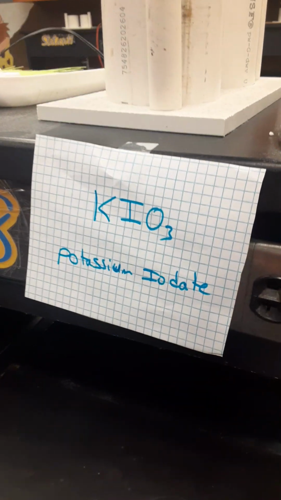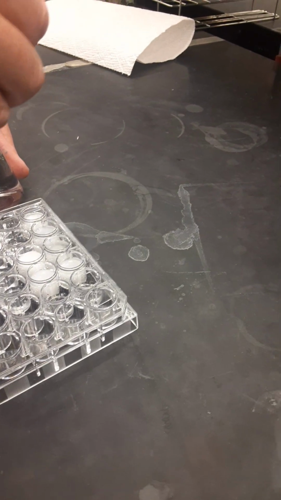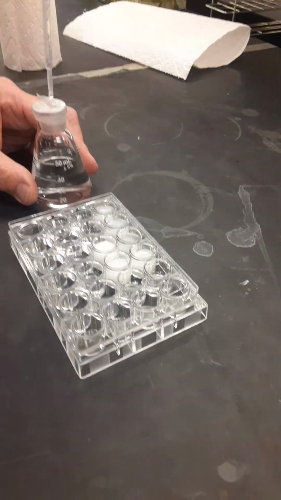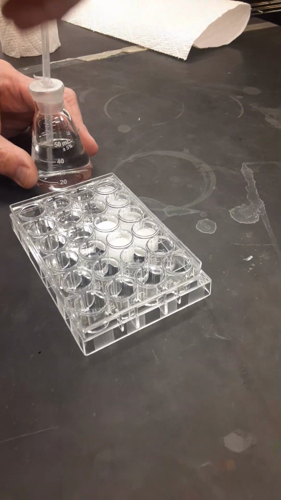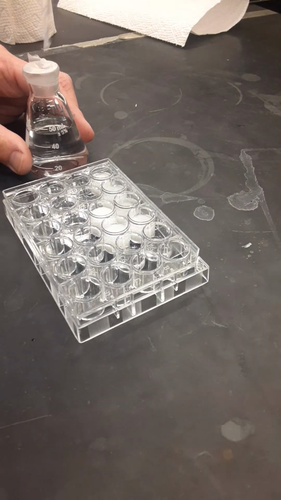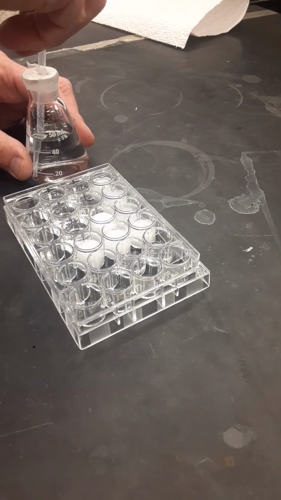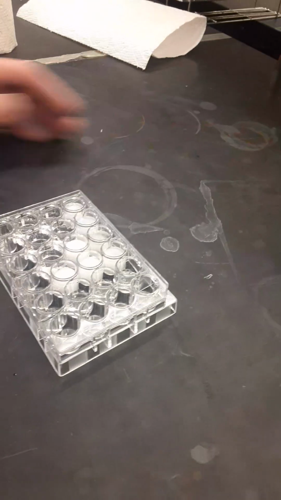Then we'll move to our last station here, which is potassium iodate, and we're going to do the same thing. Fill to the Sharpie line, fill in wells C1, C2, C3, C4, and C5. Then the directions tell us to go back to our lab station and do some observations.